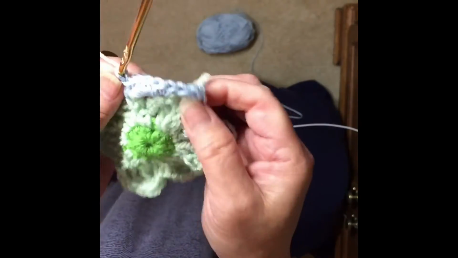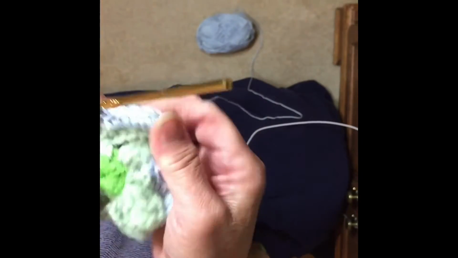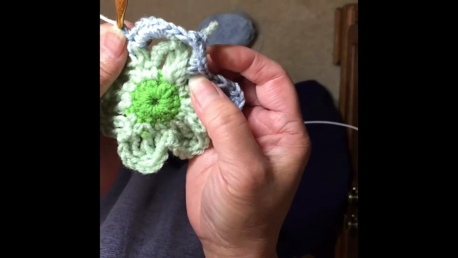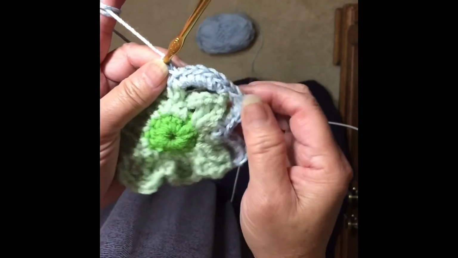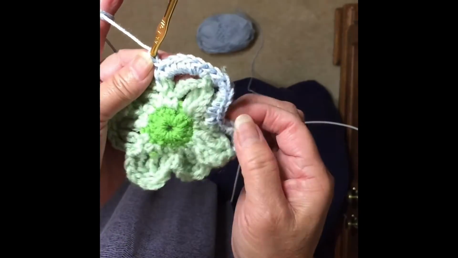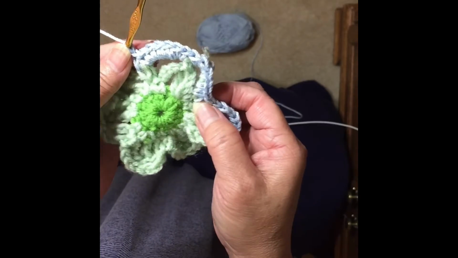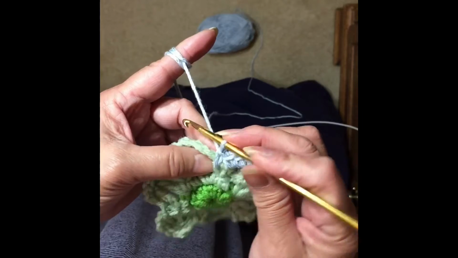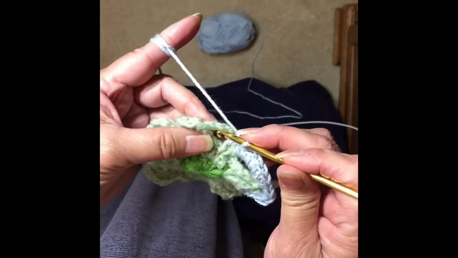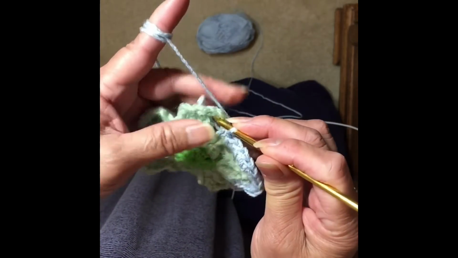And so you have made a complete loop over the flower petal. The rest of the video will be repeating what we have done here. I'm going to do one more. So after the single crochet, we'll make 6 single crochet on the next space.